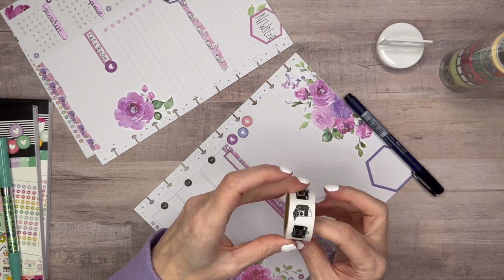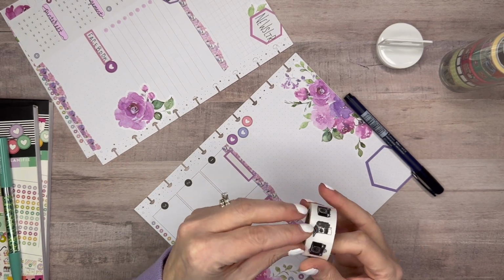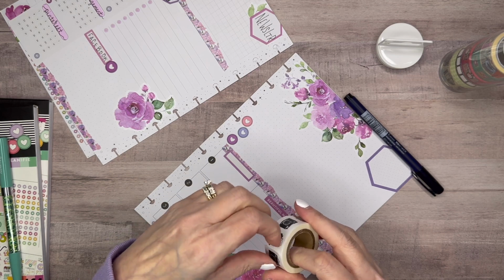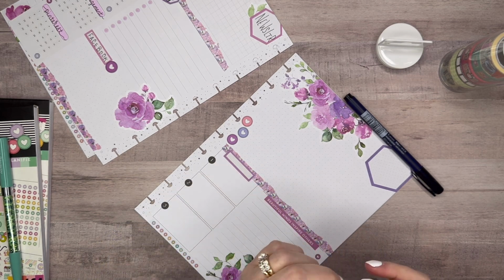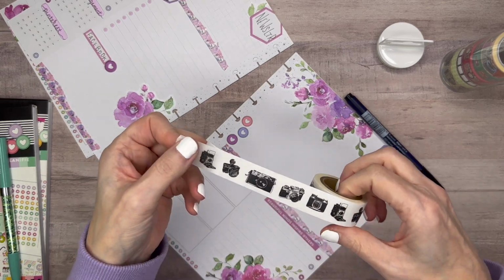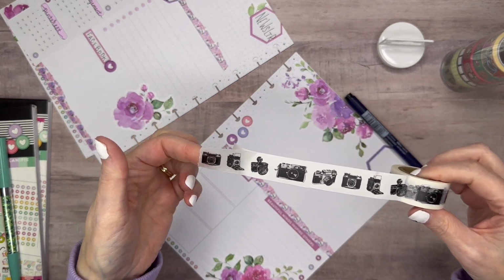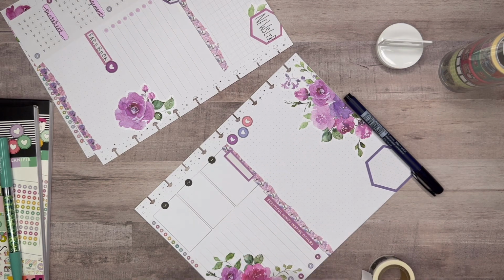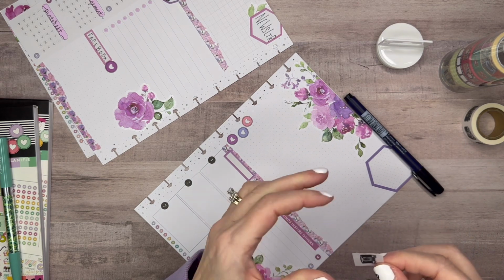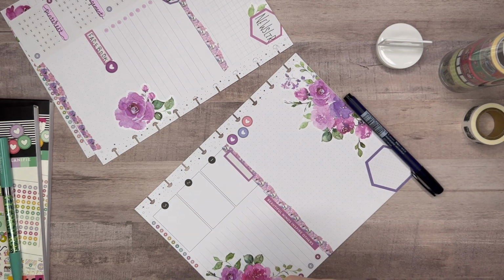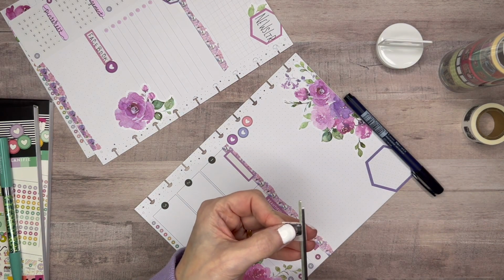Okay, so this one, I just have to find where it started. Okay, so this has different styles of the camera. It was really just kind of cute. I don't even remember where I got it from. I want to say Michael's. I can't say for certain, but I'm pretty sure that's where I got it from. And like I said, I do have stickers that have it on there, but it would take a bit to find them. So all I'm going to do is trim out the camera.